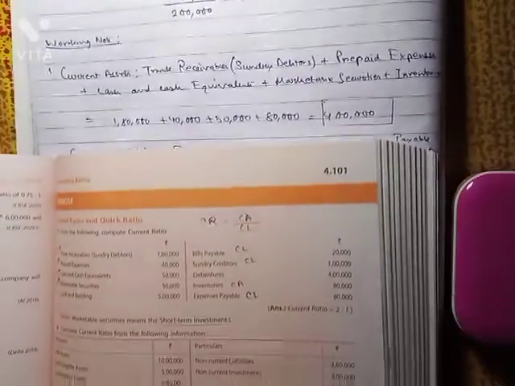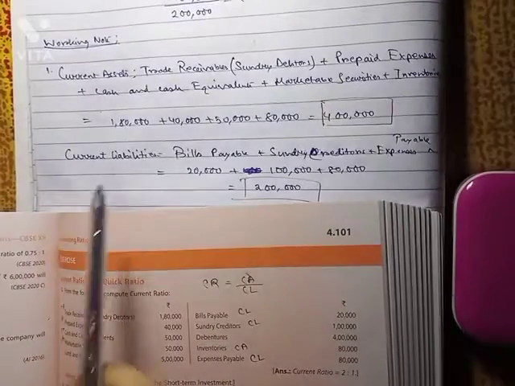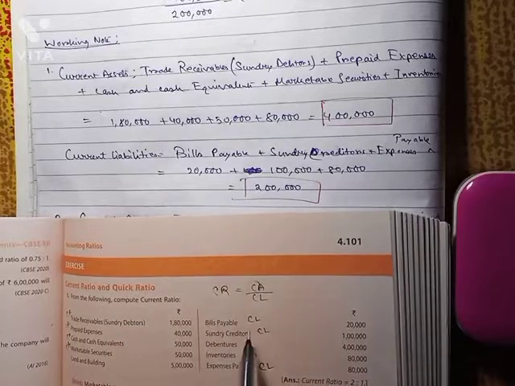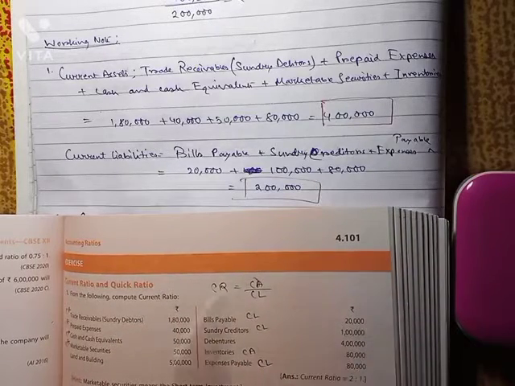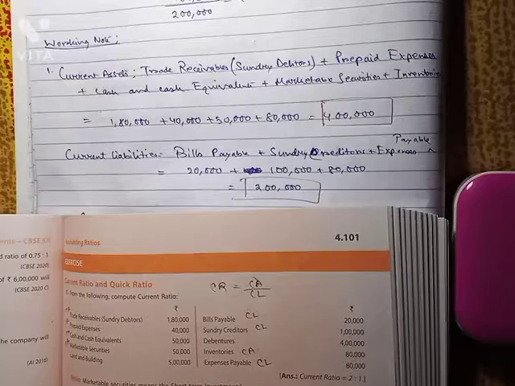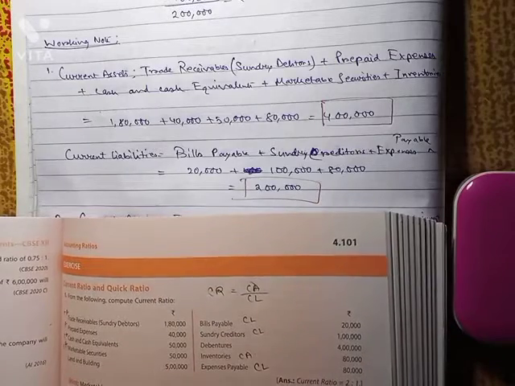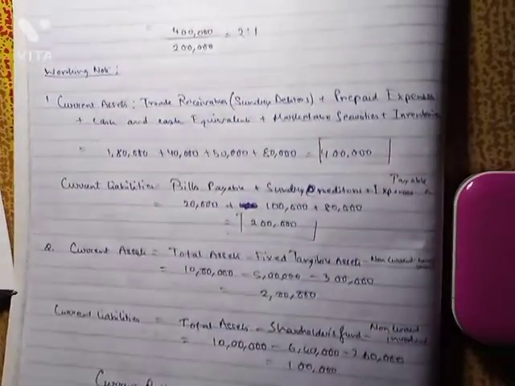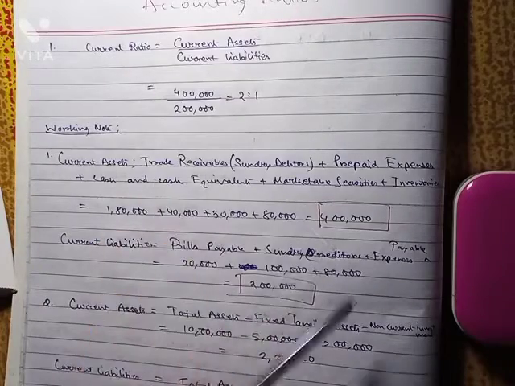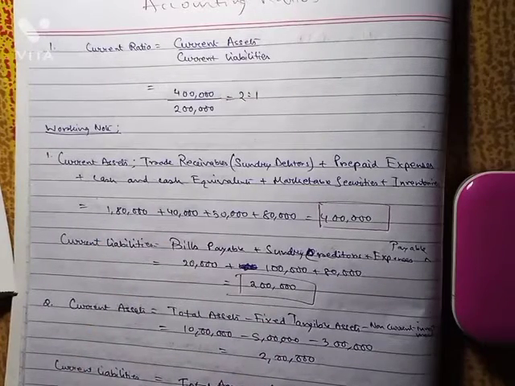In the same manner, we have the current liabilities as well. In the same way, with current liabilities, that is bills payable, then we have sundry creditors, then expenses payable, and we're just going to add them all. Once we add them up, we have this figure. We'll put these values in the formula, and we'll have our current ratio.